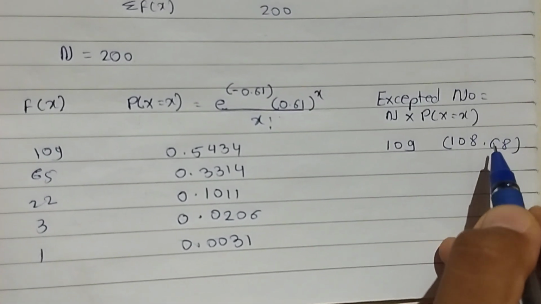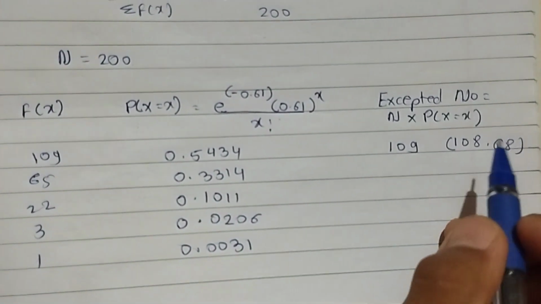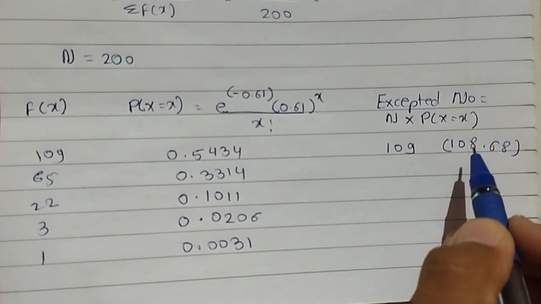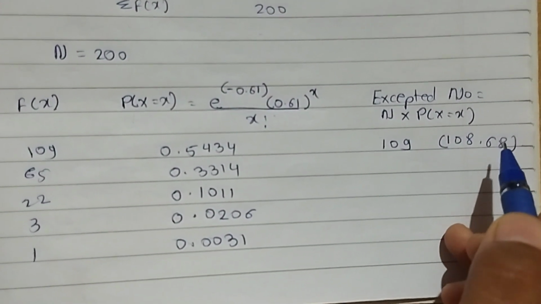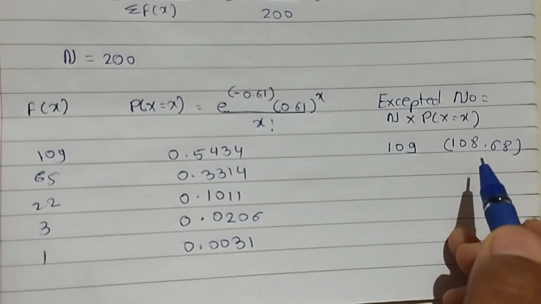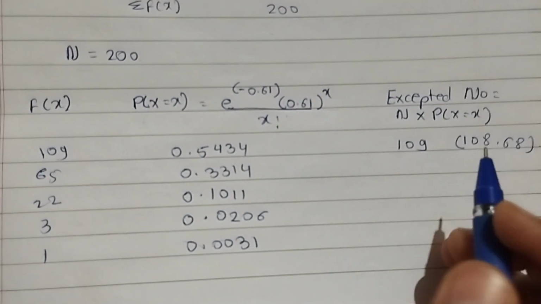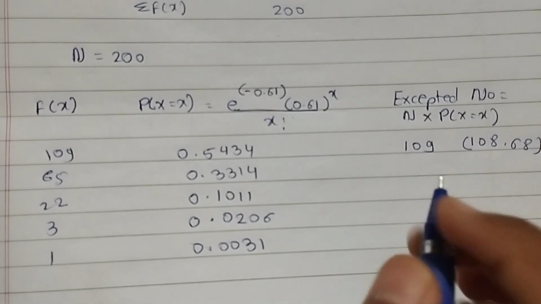So 6 is greater than or equal to 5. So we add 1 to 108. And if this value is like 108.26, then 2 is smaller than 5. Then that time we write 108 as it is. So this is the rule of rounding off values.